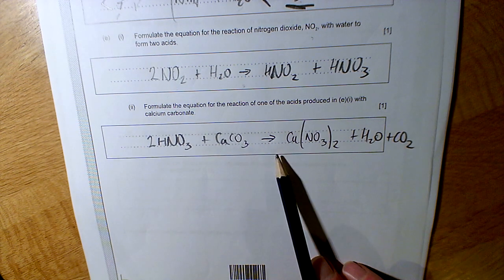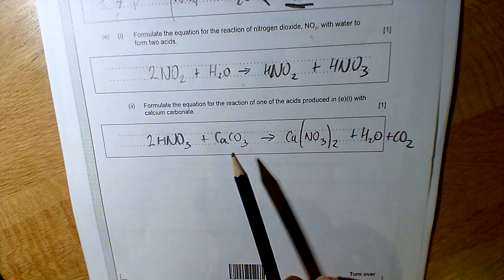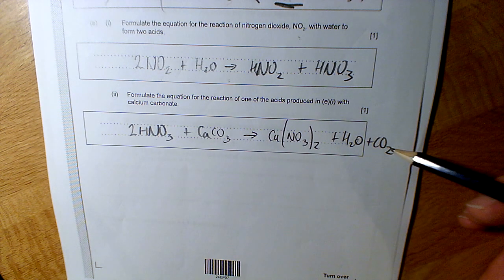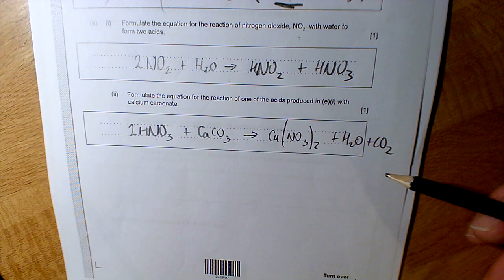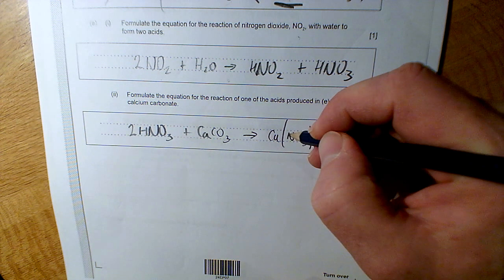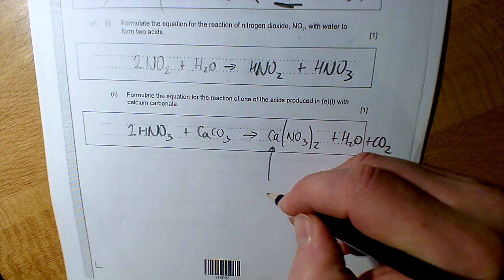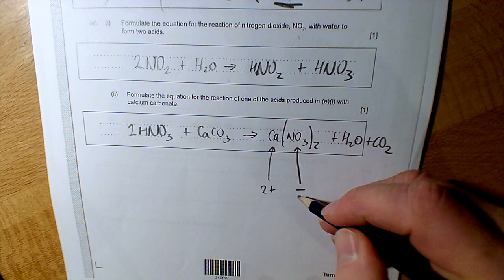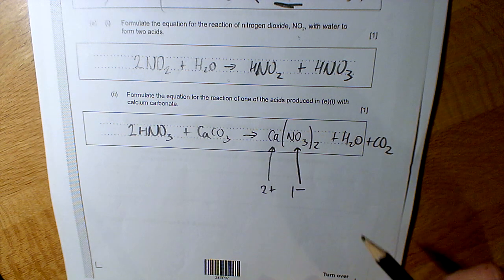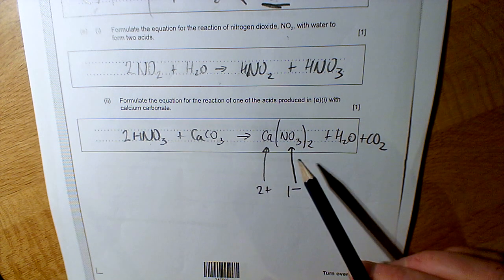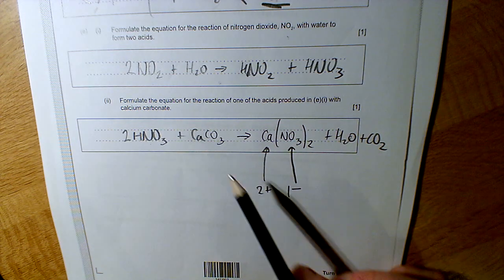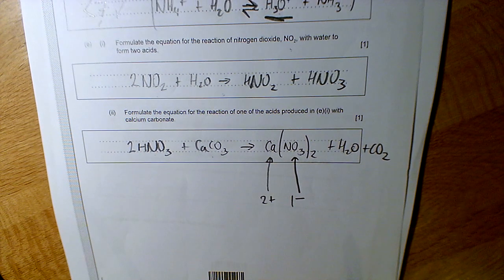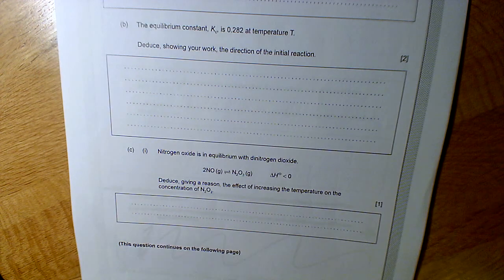And this reaction at the bottom, all you have to do is to know that nitric acid reacts with calcium carbonate to give calcium nitrate, water and carbon dioxide, something my year 7s, 8s and 9s should know. What you guys should know as well is that calcium is a 2+ ion and that nitrate ions are 1 minus, of course, and so you need 2 of them to make calcium nitrate, and so you need to make sure to balance it. You've got 2 nitric acids plus 1 calcium carbonate goes to that plus that plus that. I think that's balanced. Okay, and that I think is all of question 2. So I'm going to pause again.